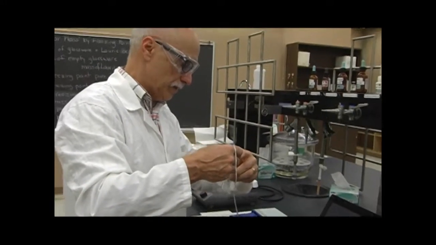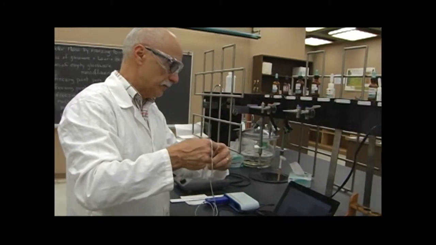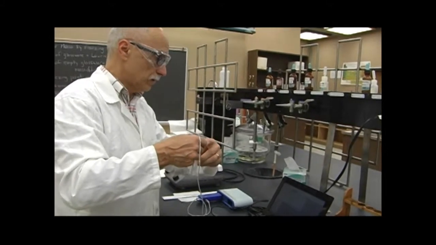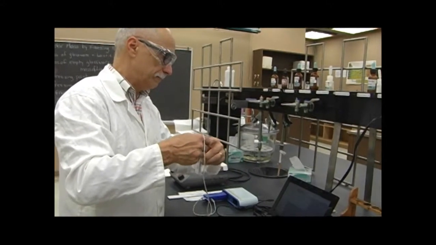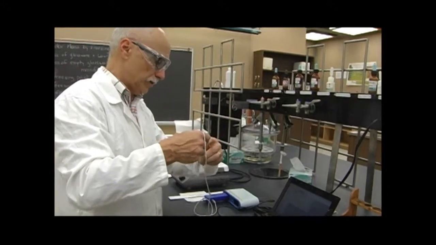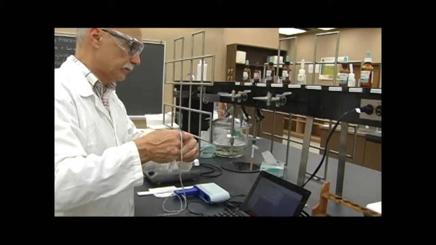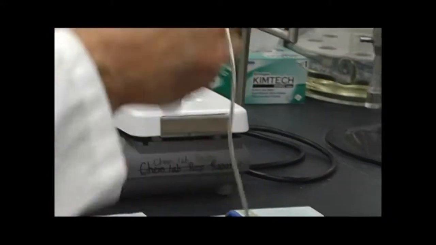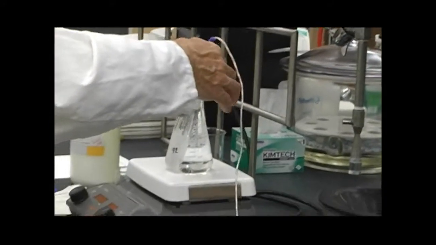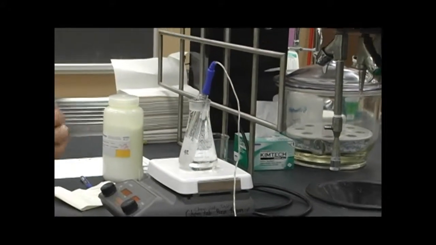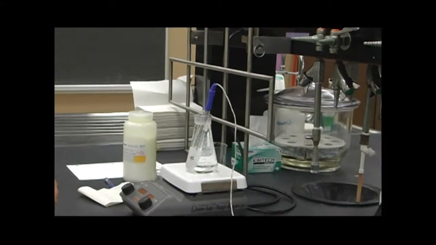And then when it reaches the time, I'm just going to click stop on the computer. And we're almost there. Just going to take it out of the jacket. And we're going to put it back into the water because we want it melted for when we add our unknown.